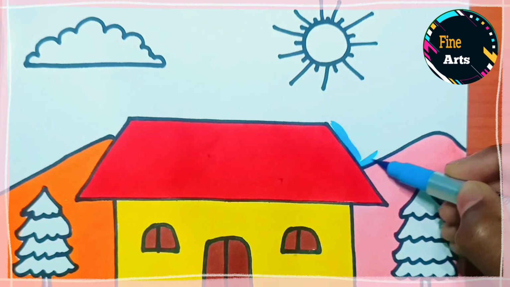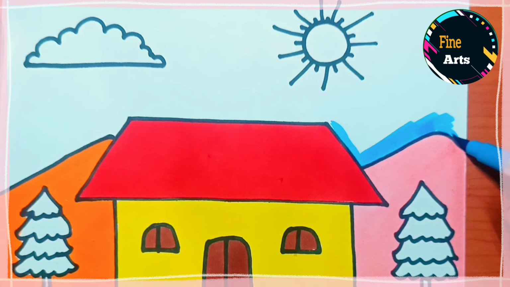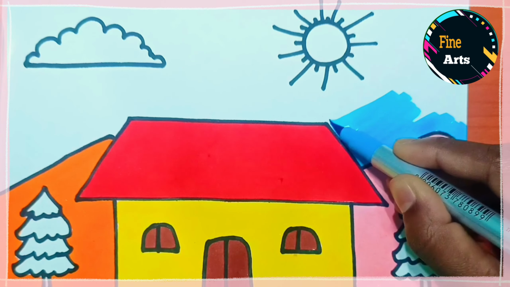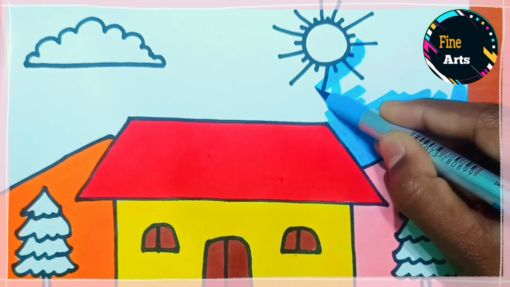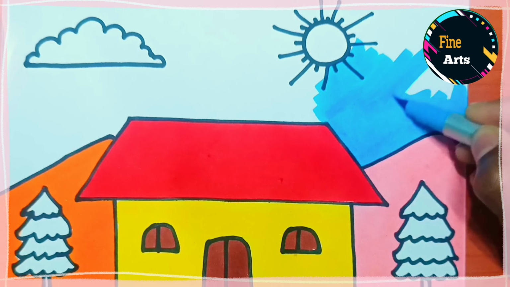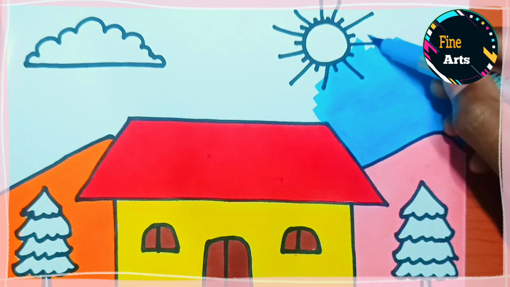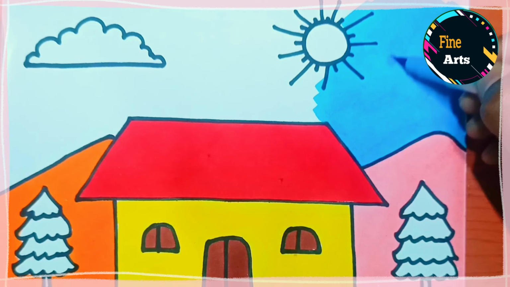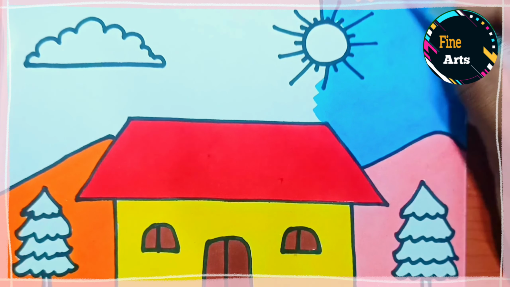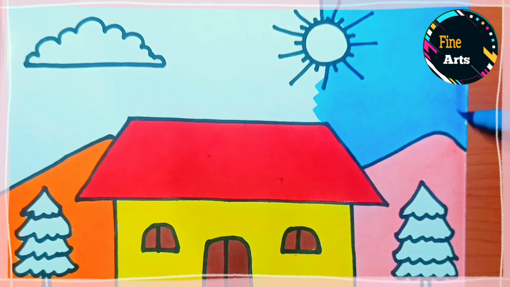Let's start to color the sky with sky blue color. It is going to be a beautiful scenery.